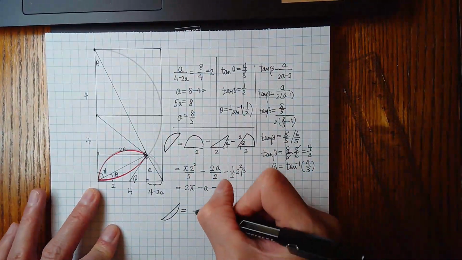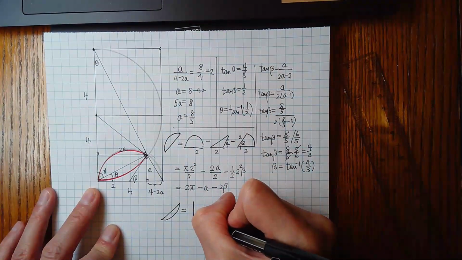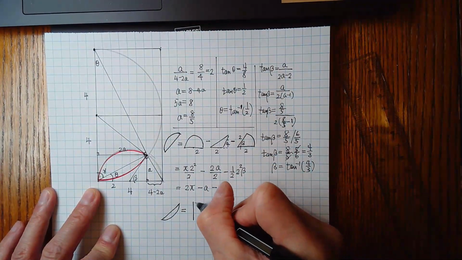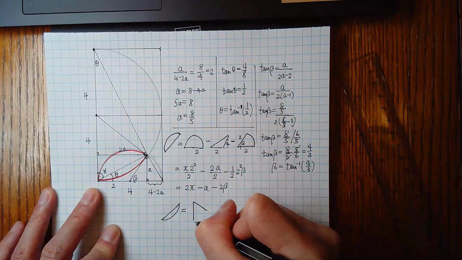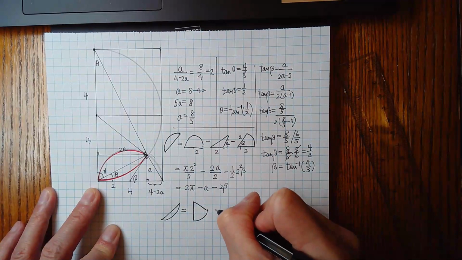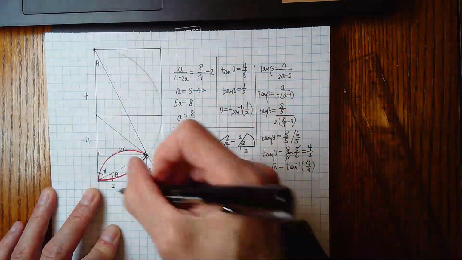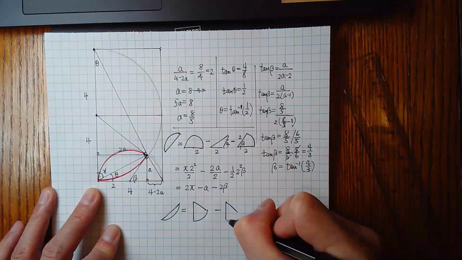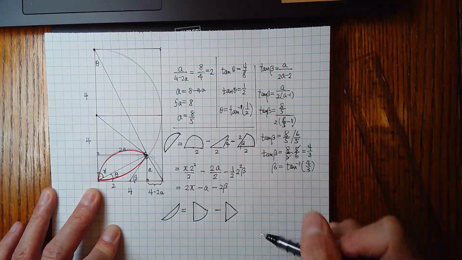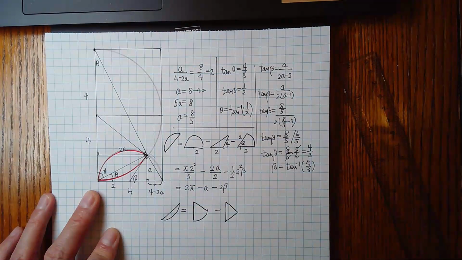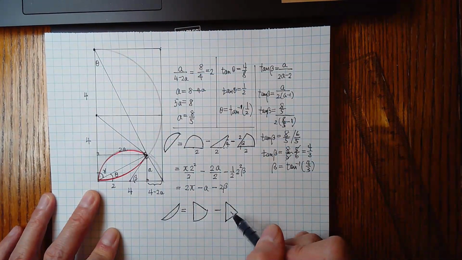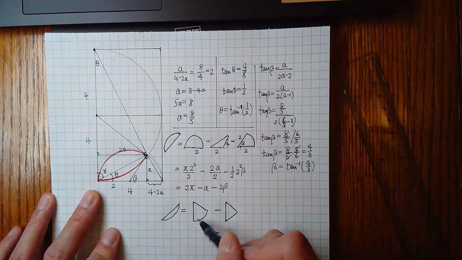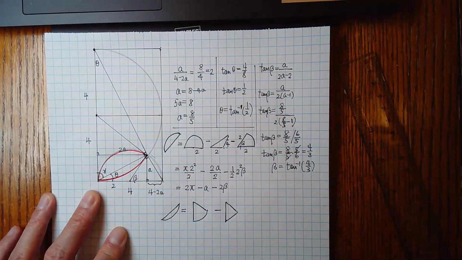It's the sector. Subtract the triangle. The triangle is here. Subtract the triangle from the sector, and you will have the lower part.